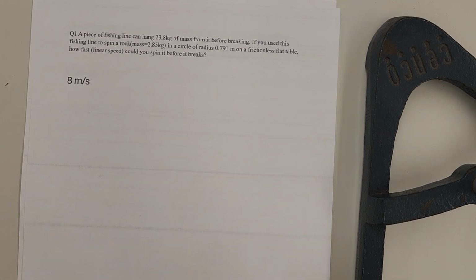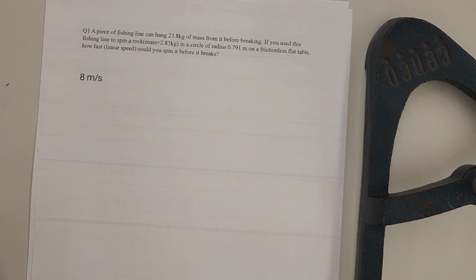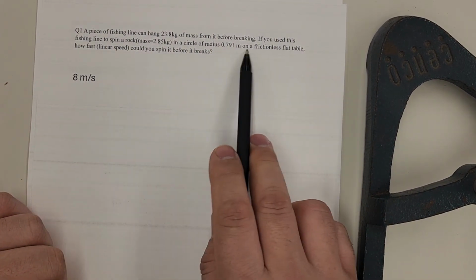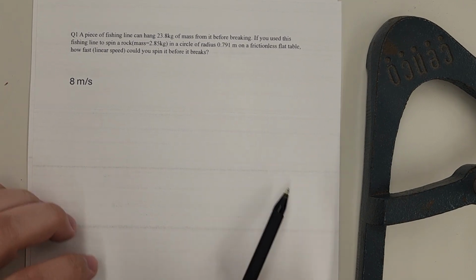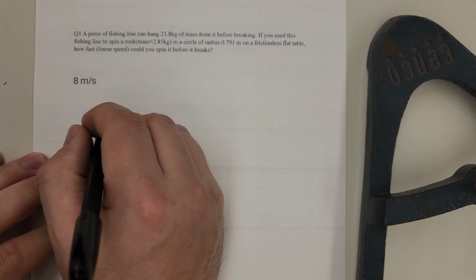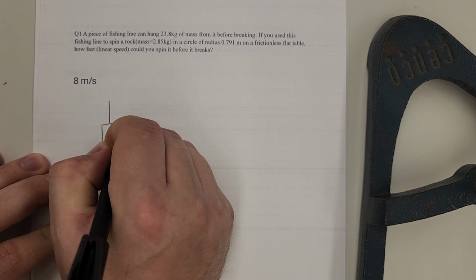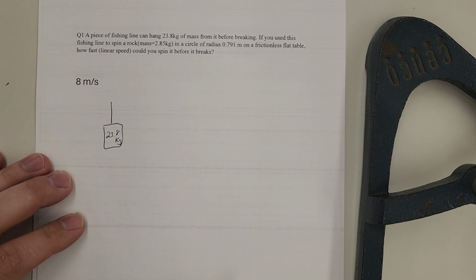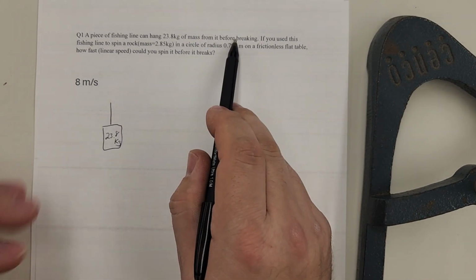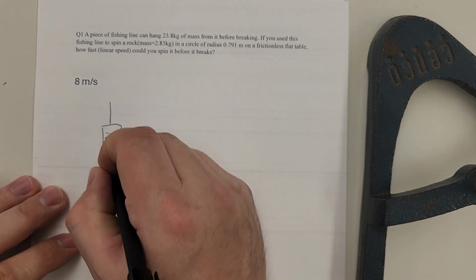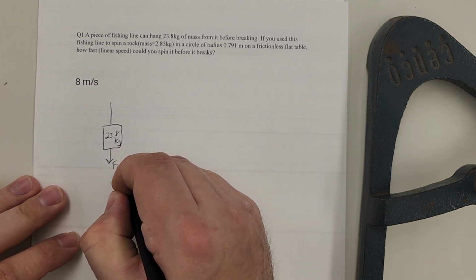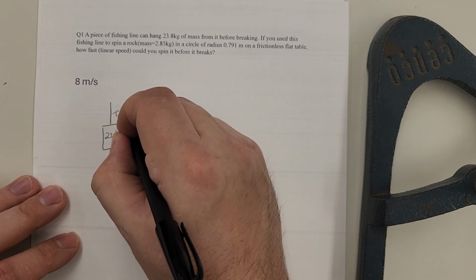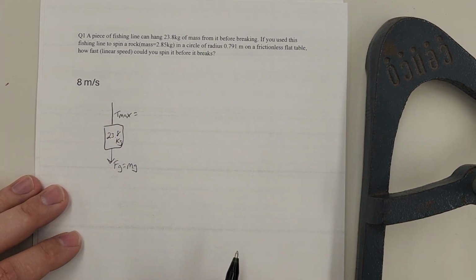Okay, so this is getting to be a little more complicated question because we're getting up in the chapters. So it's really a two-parter. It tells us one scenario and then it tells us another scenario. In the first scenario, it's going to hang from a mass, and the mass is going to be 23.8 kilograms. That's the maximum it can do before breaking. So what that's going to tell us is that this will have an Fg equal to mg, and there'll be some max tension in the line.